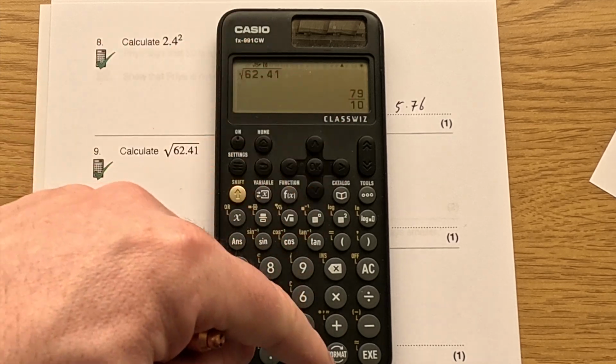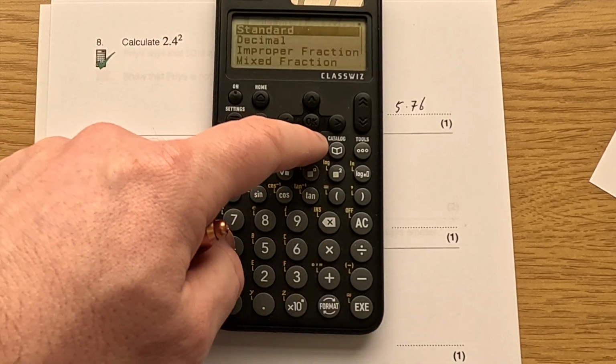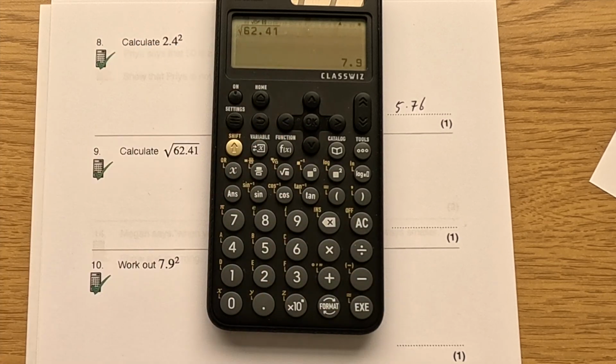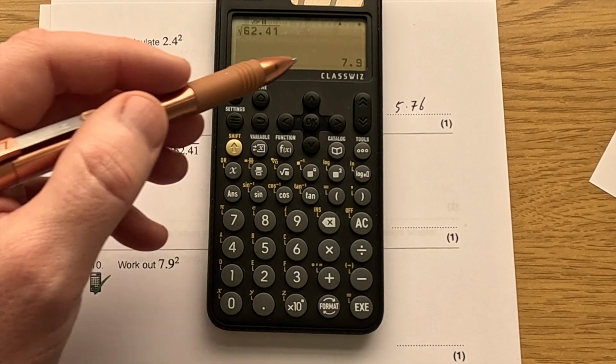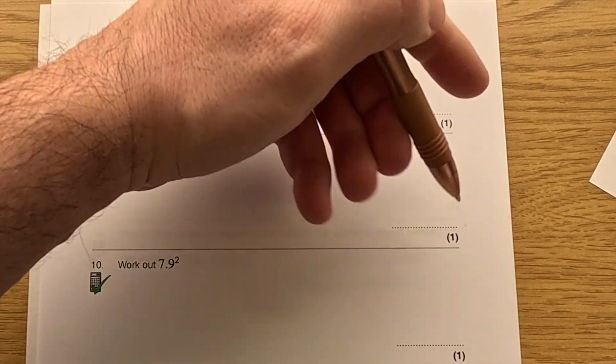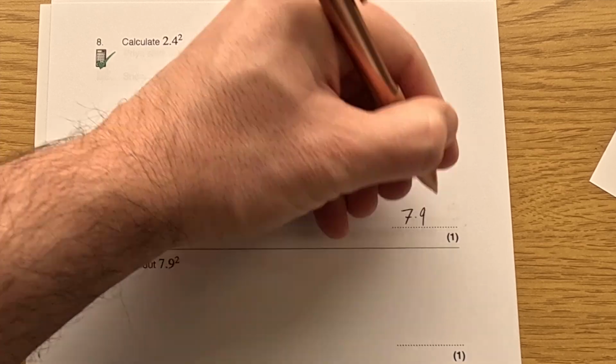Again, I want that as a decimal number, so I'm going to press the format button, and then I'm going to go down and press decimal, and it comes up as 7.9. So that means that the square root of 62.41 is equal to 7.9. So I'm going to write down 7.9, and that's it.